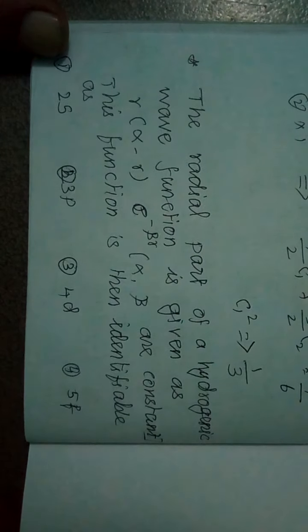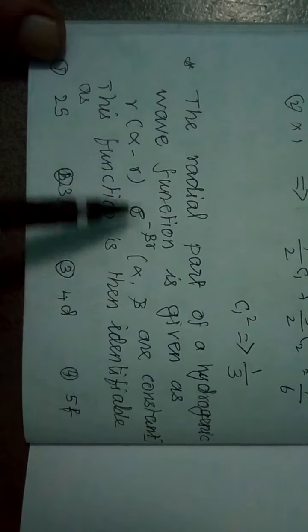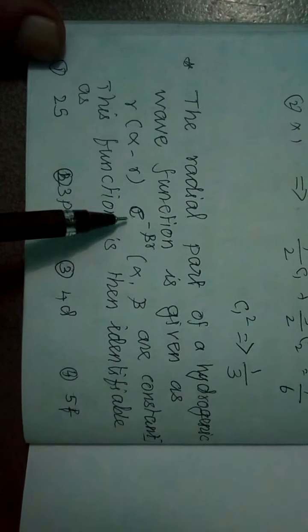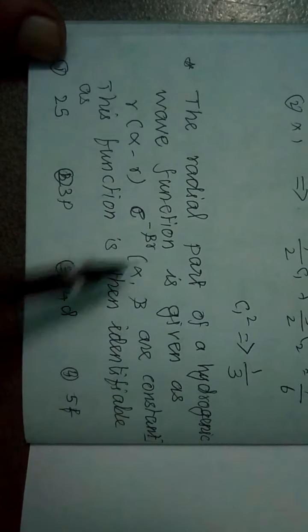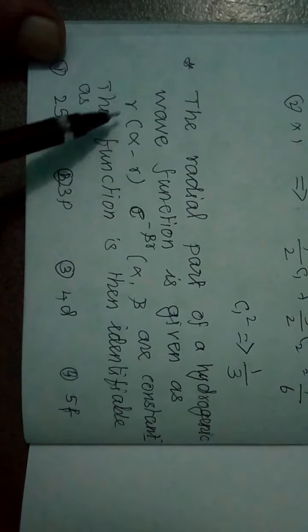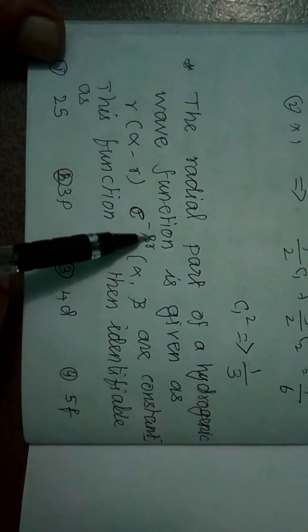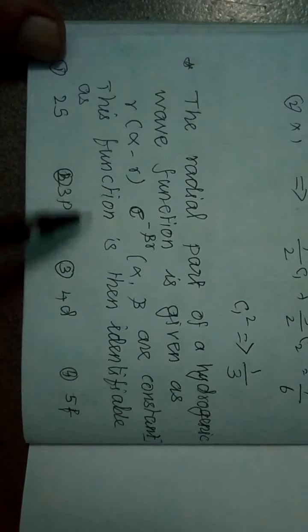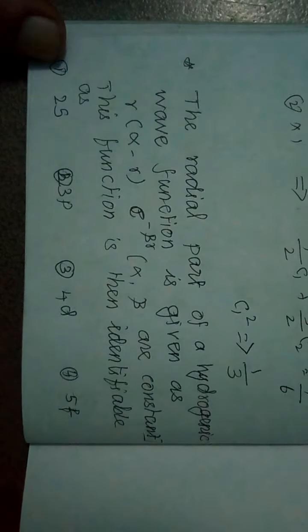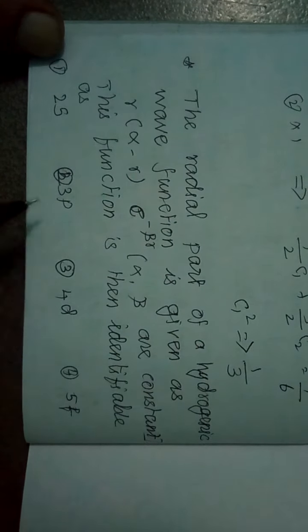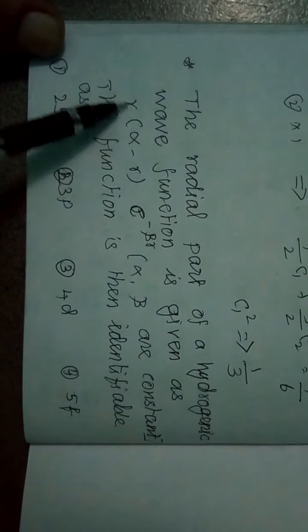The radial part of the hydrogenic wave function is given as r times alpha minus r, times e power minus beta r, where alpha and beta are constants. This function is then identified as one of the orbitals given here: 2s, 3p, 4d and 5f. From these, we have to find the order of r.